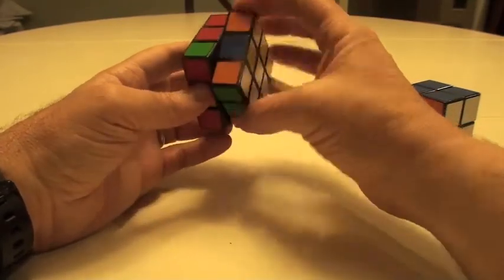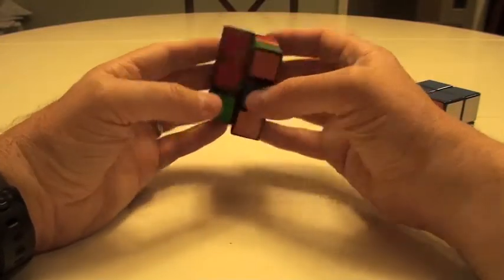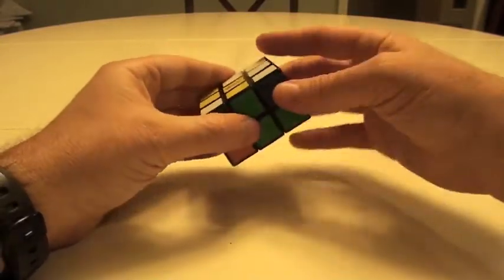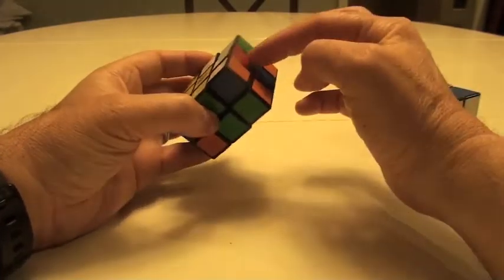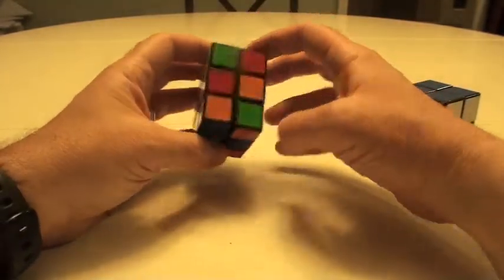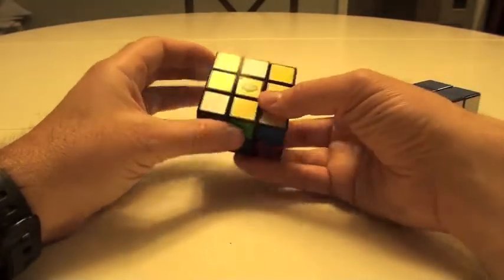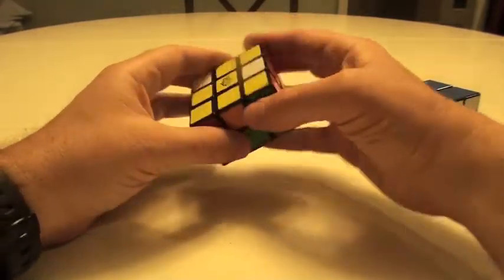So moving it around, I can move this into here to see the green. The orange goes over to here. So if the orange goes here, I'm going to find the orange edge, bring it into here. There's only one more left, and that's the blue.